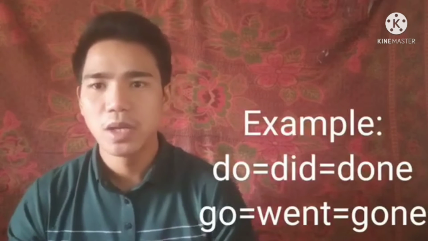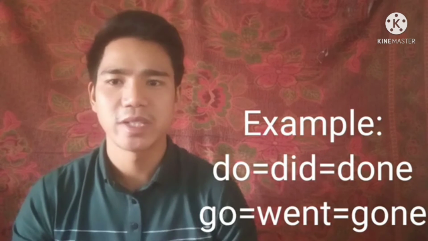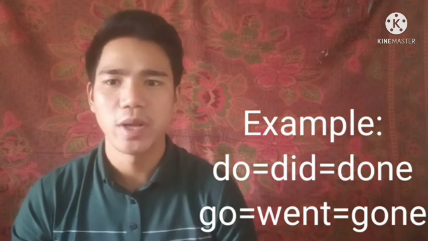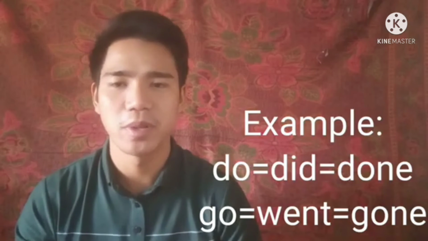Example, do: in the past we say did and the past participle is done. And go: in the past will be went and the past participle will be gone. You have to remember these verbs when you use them in the past or the past participle. Okay, I think this is very important. You have to know it when you write a sentence and you use this tense.